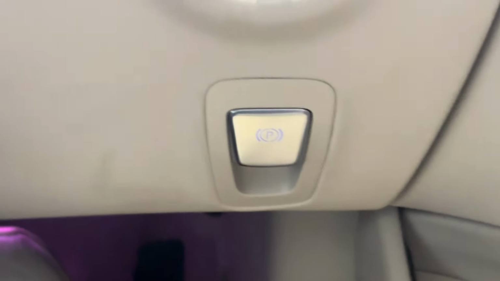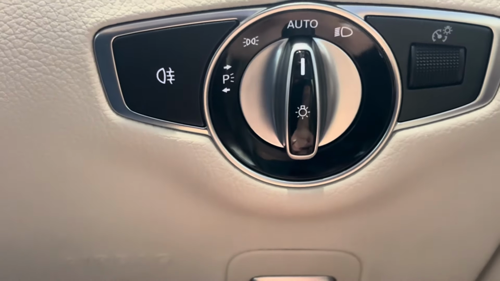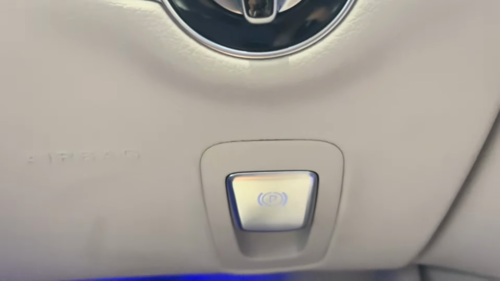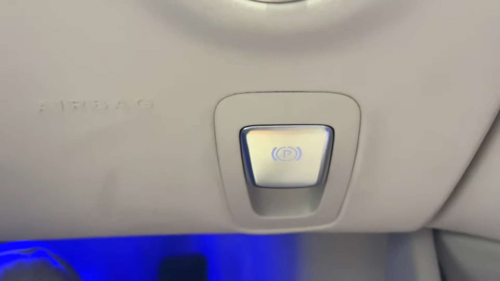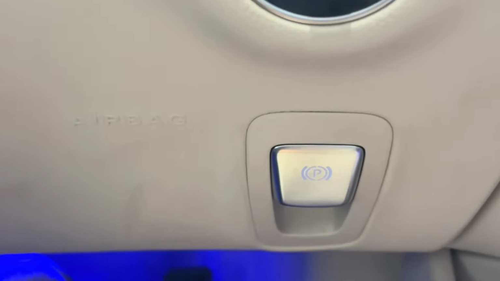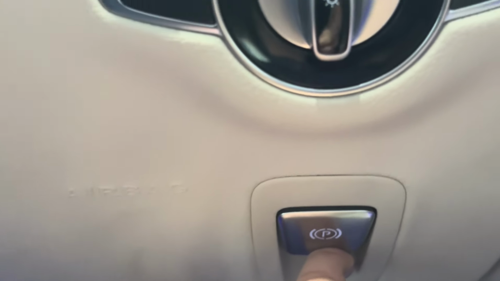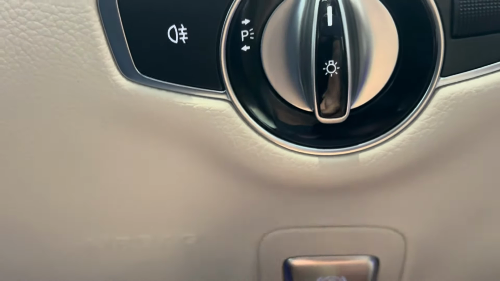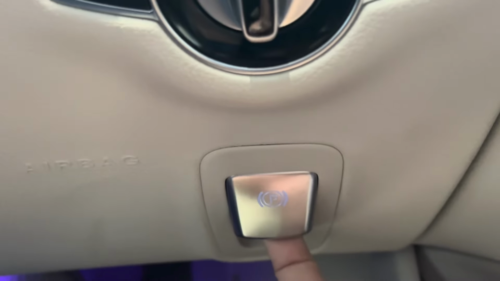Then we have the handbrake right here. So basically handbrake is not of much use, as the moment you put the car in parking mode, handbrake is automatically applied. But at an uphill or downhill, if you wish to apply the handbrake, you simply push this button, handbrake will be applied, and to remove the handbrake you pull this out.